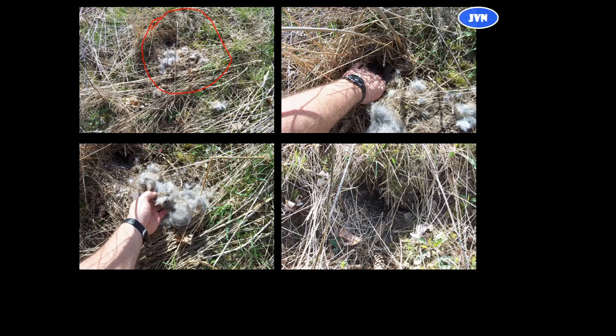Then in picture number 3 down here, I gathered up all the fur that I could find. I just wanted to give you guys a sense of how much fur she plucks from herself. That is quite the labor of love. And then finally, I removed all the fur, and this is what it would have looked like when that predator found it. It either found it by luck, by noise, by scent, but it certainly didn't find it by sight. Those babies would have been well camouflaged in there.